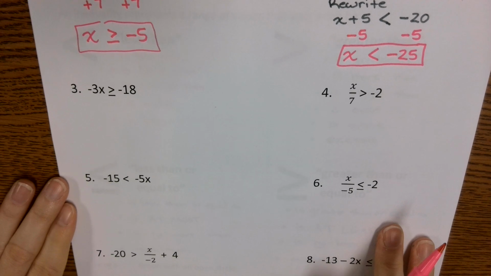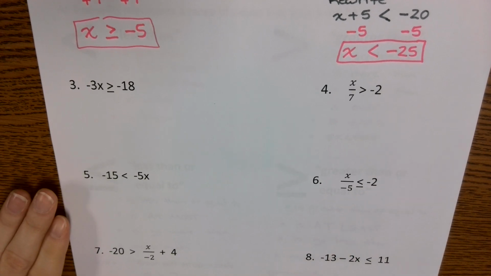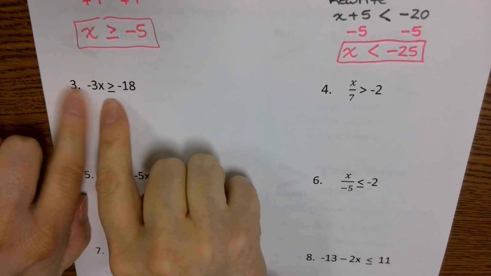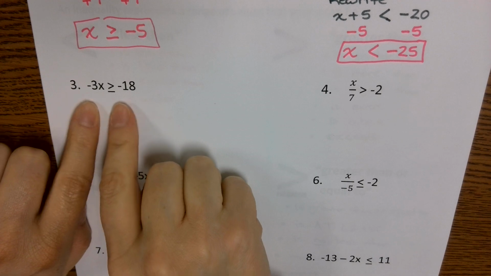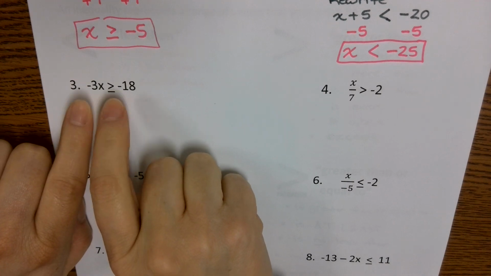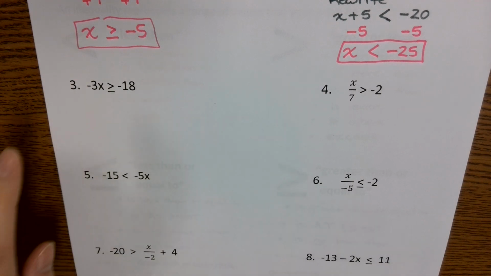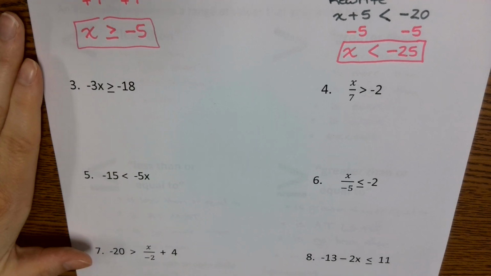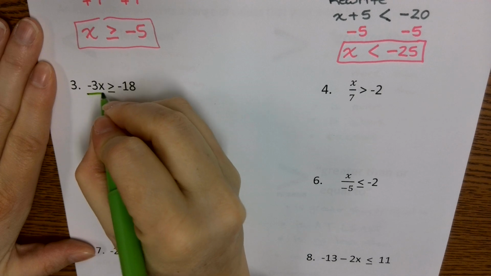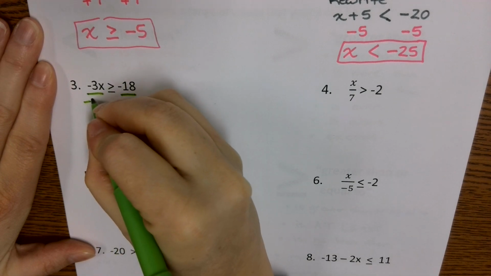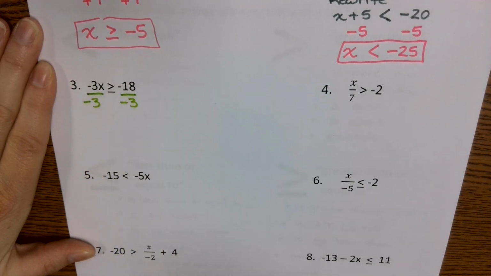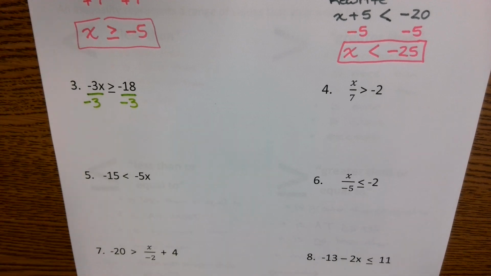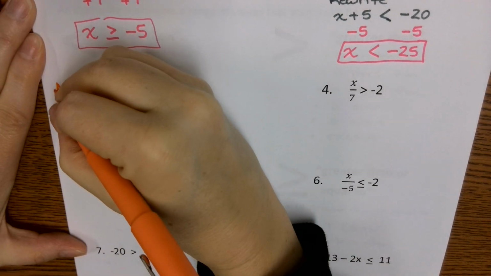Okay, if you take a look at problem number 3, I don't need to rewrite. There's no rewrite necessary. What inverse operation am I going to do? DJ. Division. What are we going to divide both sides by? Negative 3. We are dividing by a negative. So remember our rule. I'm going to put a star here.